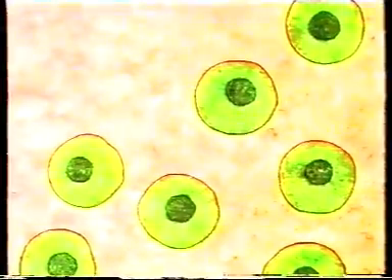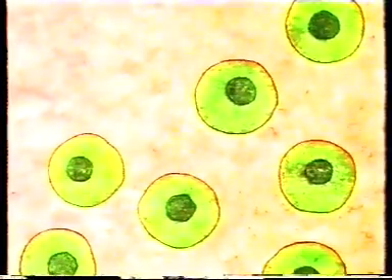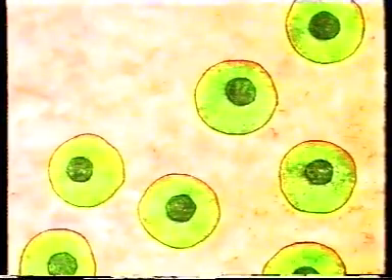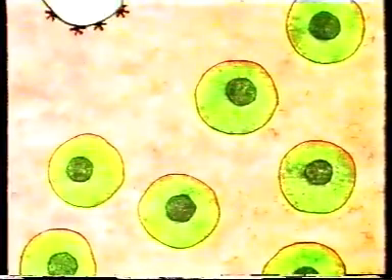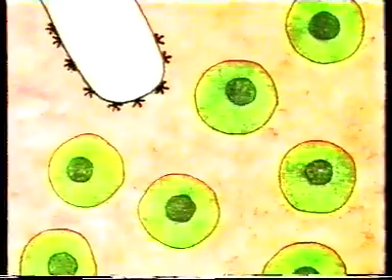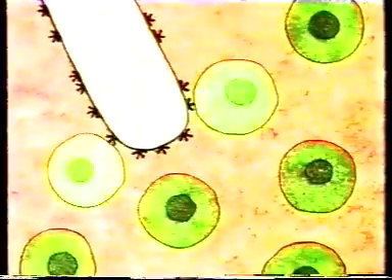Yet another type of T cell, the cytotoxic T cell, has the ability to recognize specific antigen on the surface of both bacteria and infected body cells and destroy them directly.